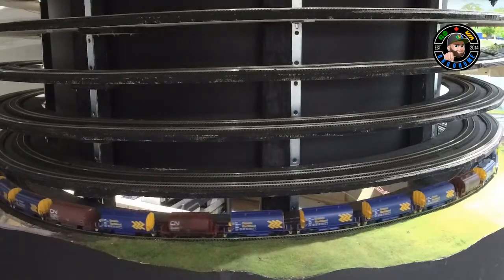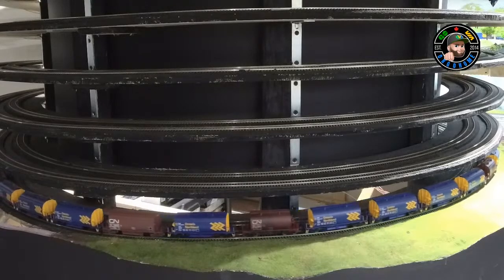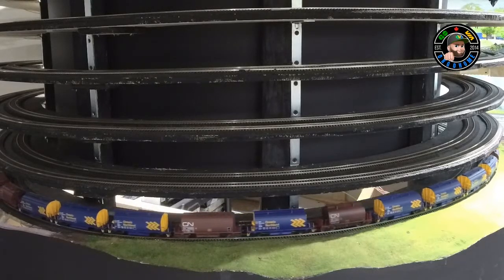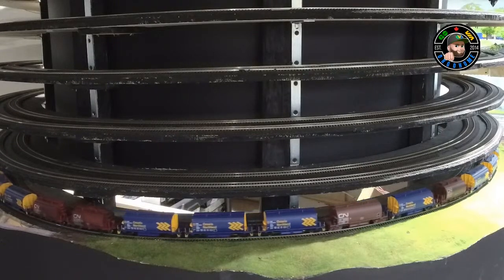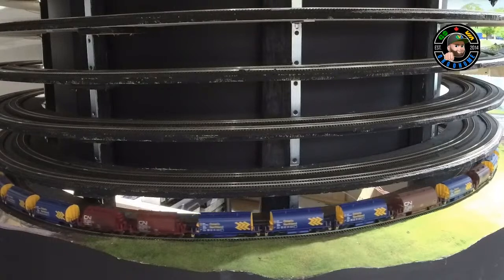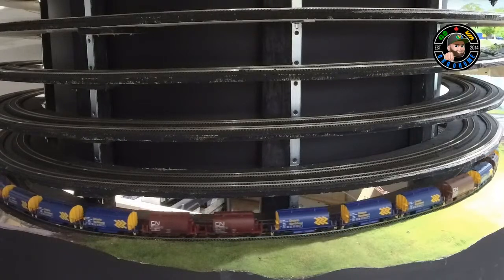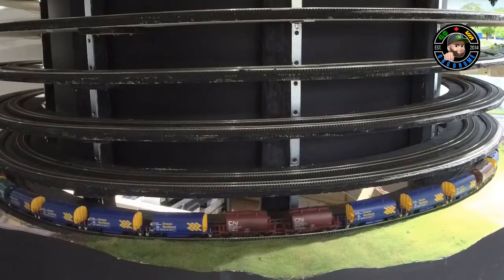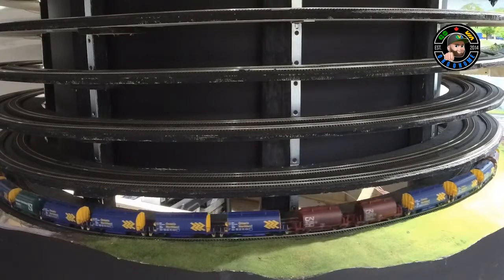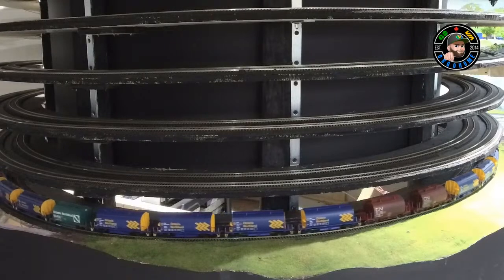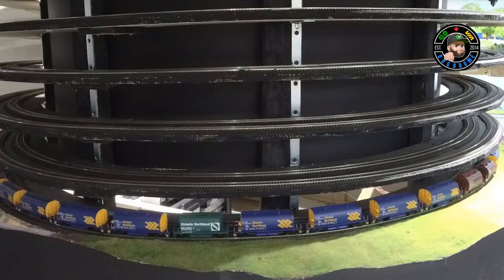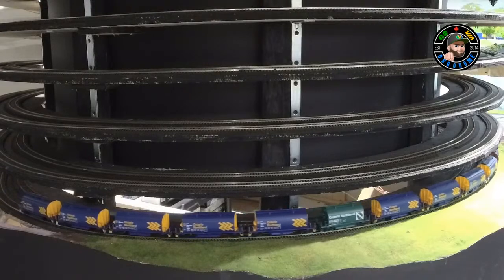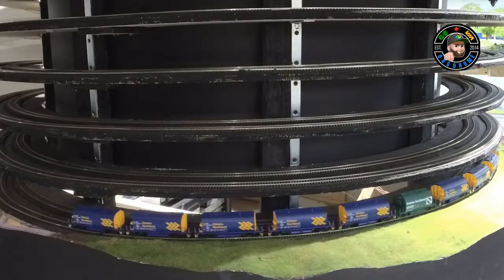I'm just going to double check my switches while we're going around here, just to make sure everything is good and that we are going in the right direction. Now it's going up to 2%, but it's going up on a 35-inch radius, so should be good.